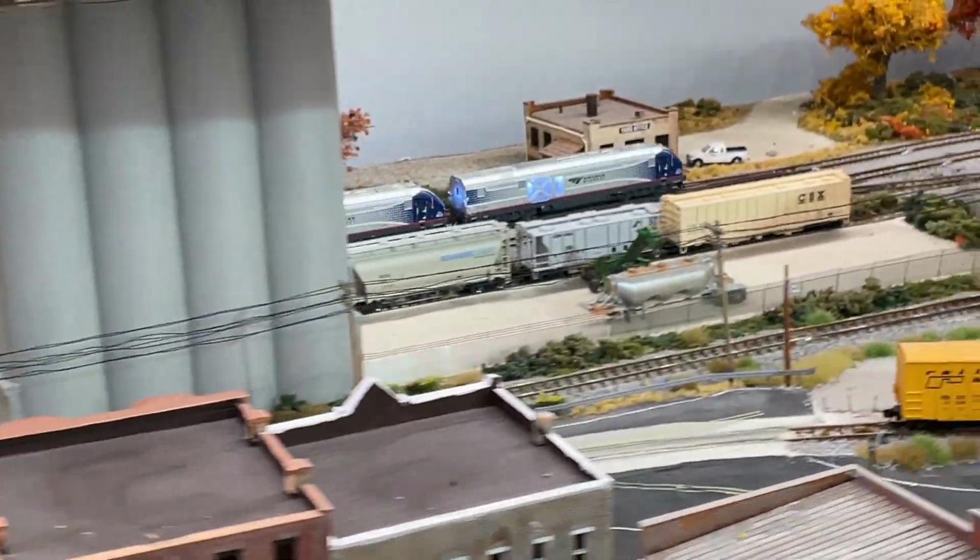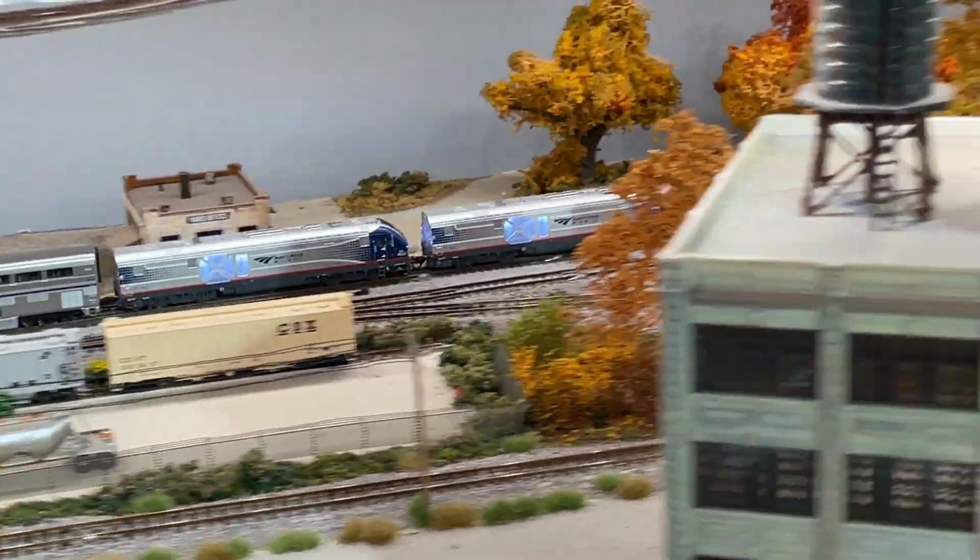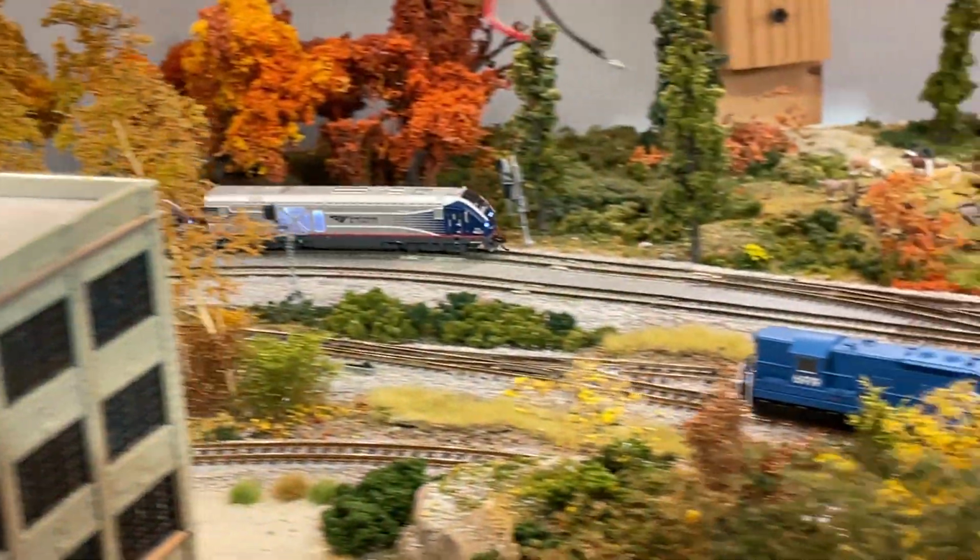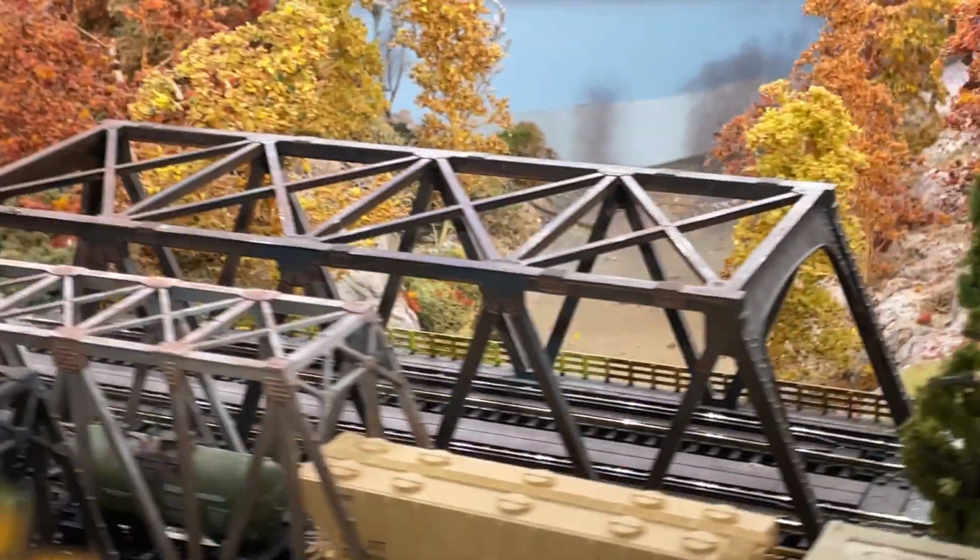It does seem to me, though, if you're going to spend a lot of money and buy some really awesome locomotives, you probably want to run them.